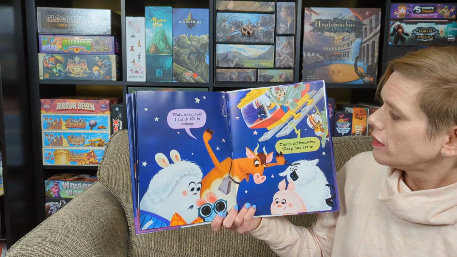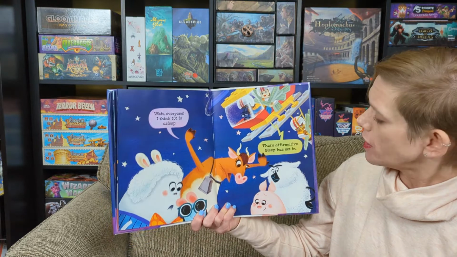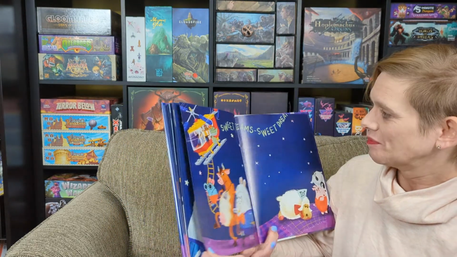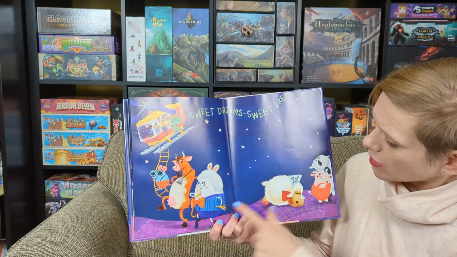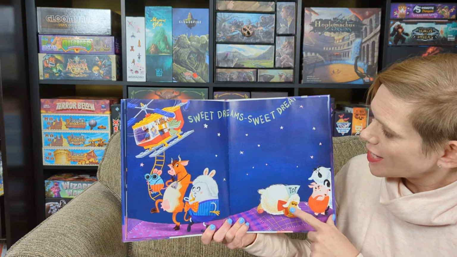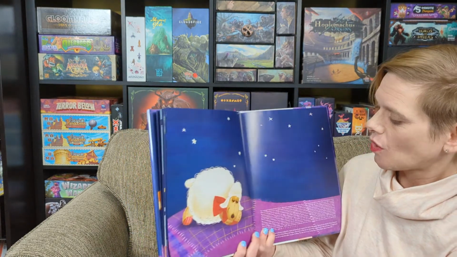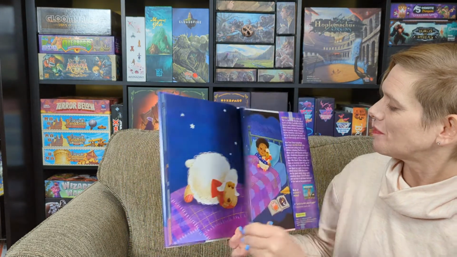Wait, everyone. I think 101 is asleep. That's affirmative. Sleep has set in. Sweet dreams, sweet dreams, sweet dreams. Look, they're all tiptoeing away so 101 doesn't wake up. Oh. Sheep 101, fast asleep.